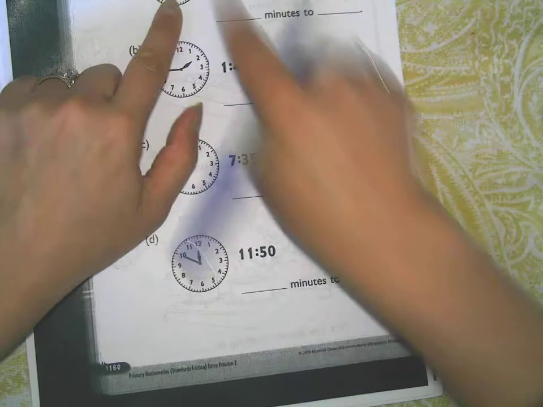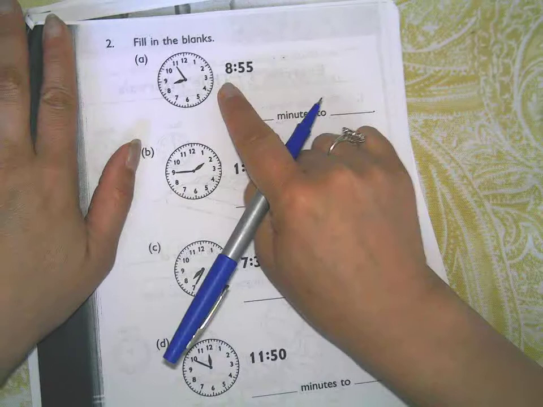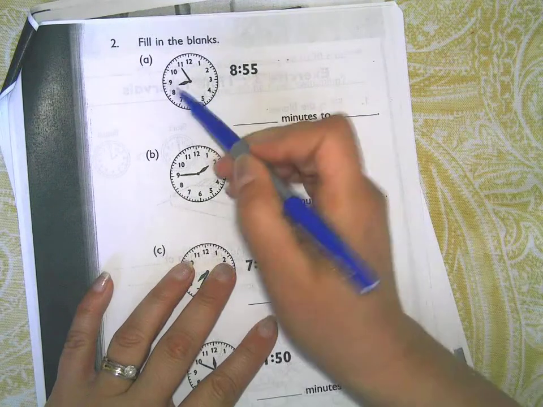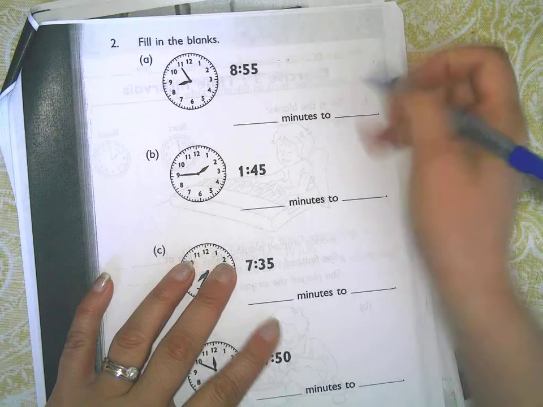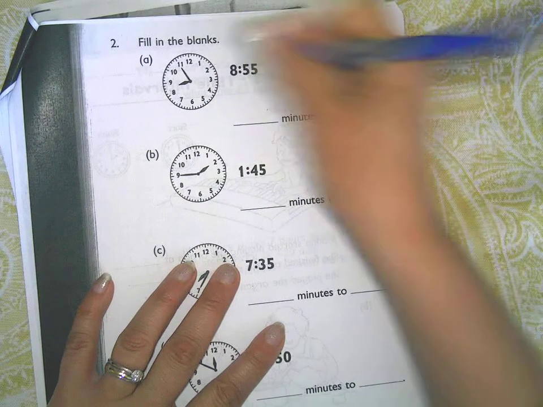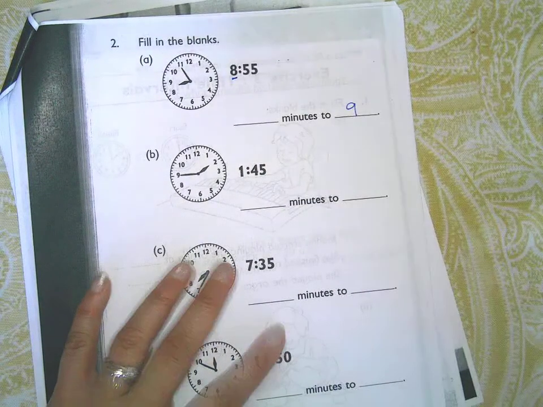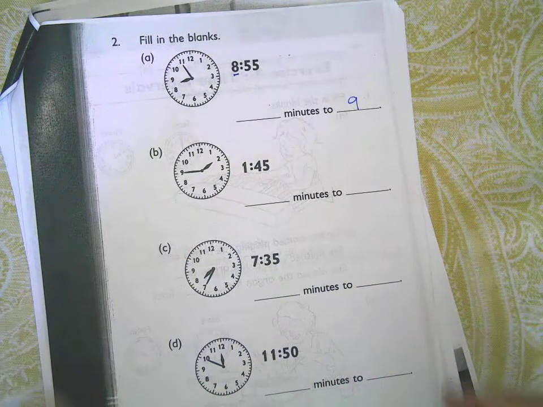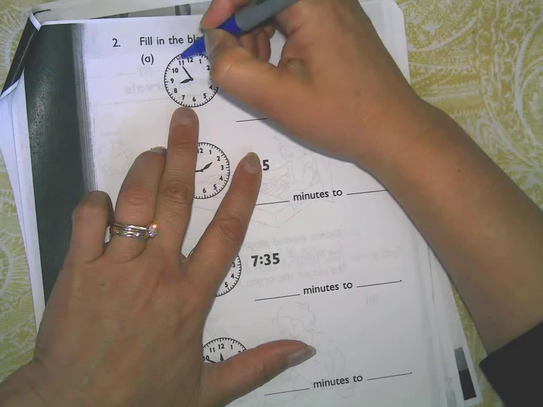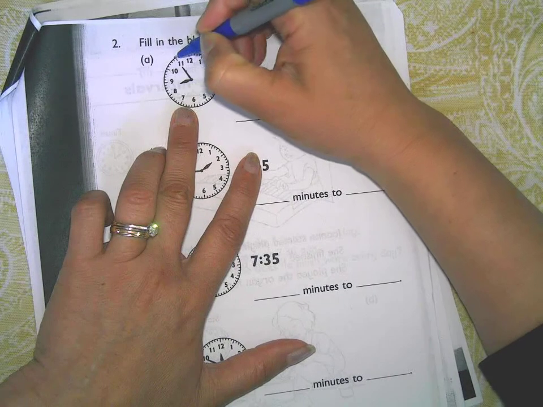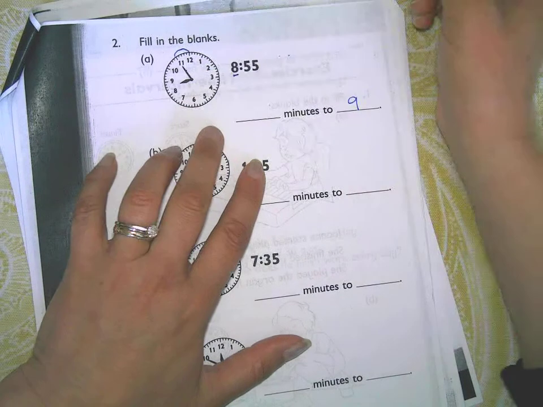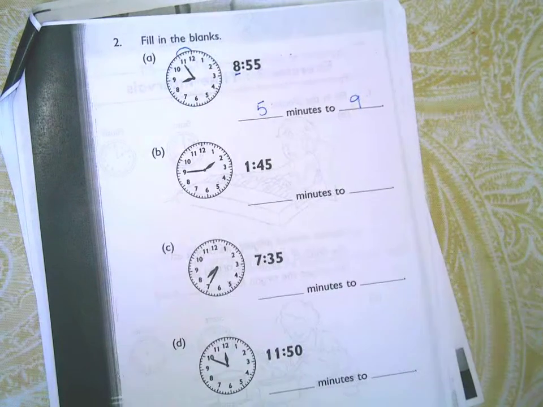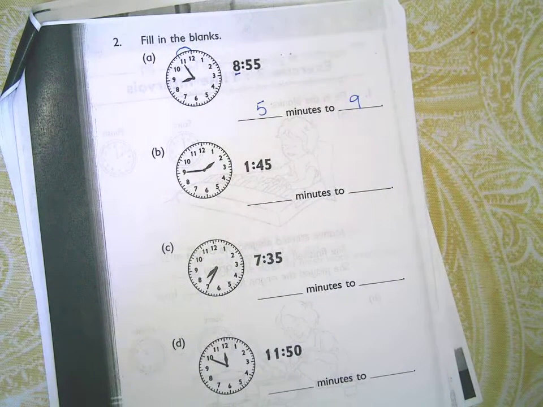Same thing. Okay. So the time, they already give it to you this time, is 8:55. So to the next hour, okay, so it's 8:55. That means the next hour is going to be 9, because it's the hour after 8. And how many minutes until we get to 9? So we count. We go to our minute hand and we count. How many? 1 hop is 5 minutes. So 5 minutes to 9.